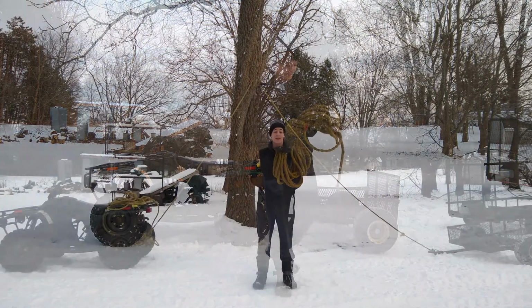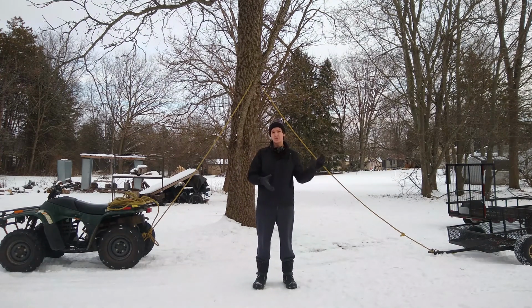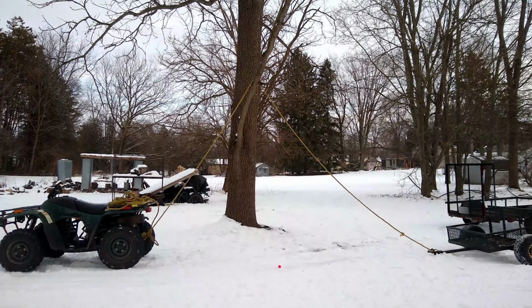We'll find out. As you can see, we've connected the rope to the ATV and to the trailer. Now it's time for the ATV to pull it and see how the trailer moves. But before that, let's check the math. Let's jump right into this problem.